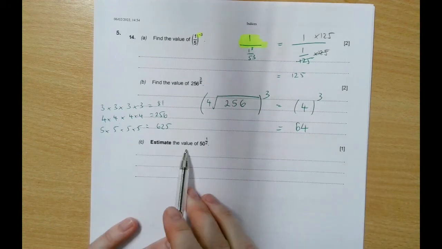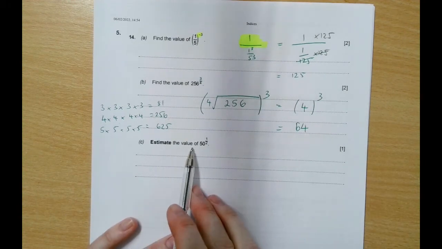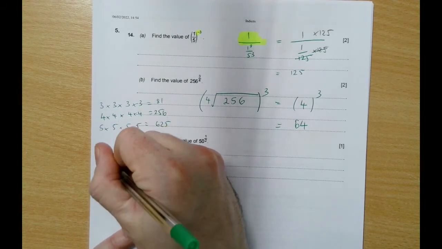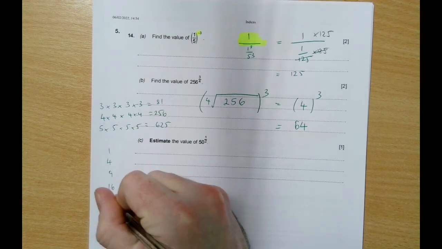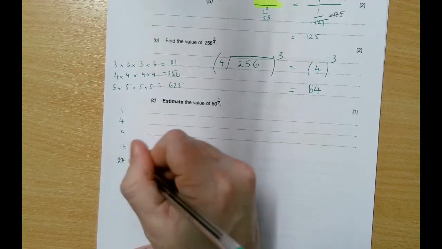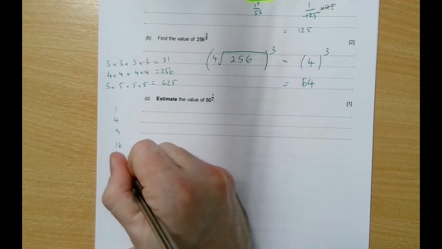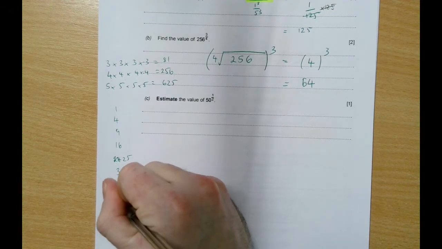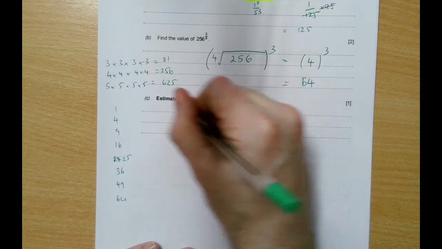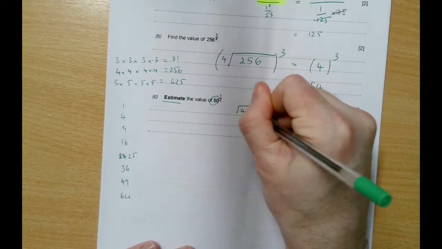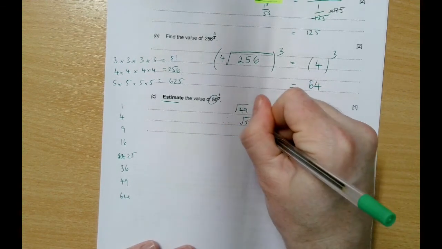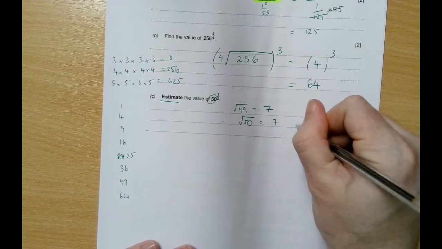Okay? And then finally, it says here, estimate a value of 50 to the power of a half. Well, think of your square numbers, so let's go through them. 1, 4, 9, 16, 25, 36, 49, 64. I'm going to stop there because I'm looking at 50. Well, obviously 50 is unbelievably close to 49. As it wants an estimate, I'm just going to say the square root of 49 equals 7. Therefore, the square root of 50 would be equal to 7 as an estimate.